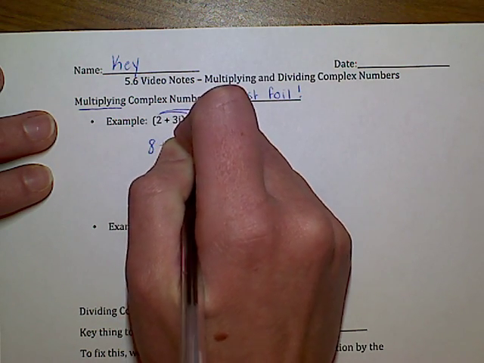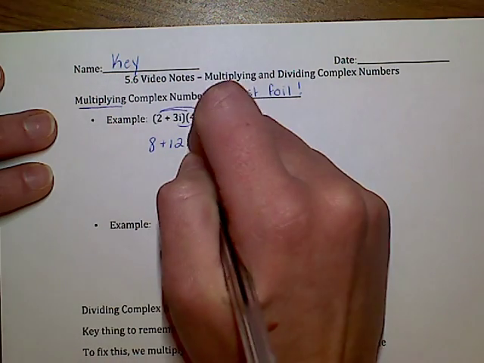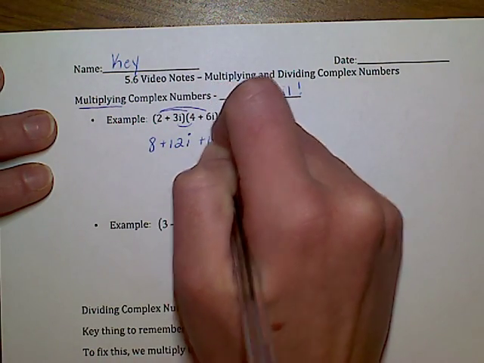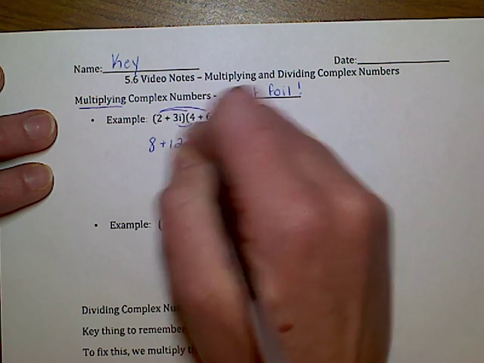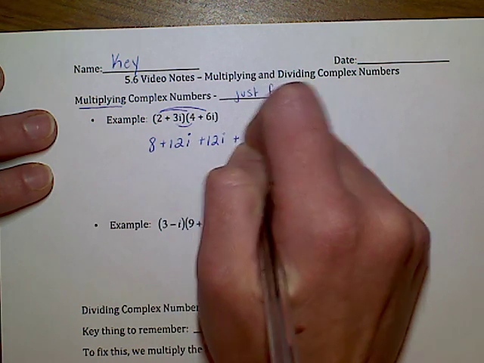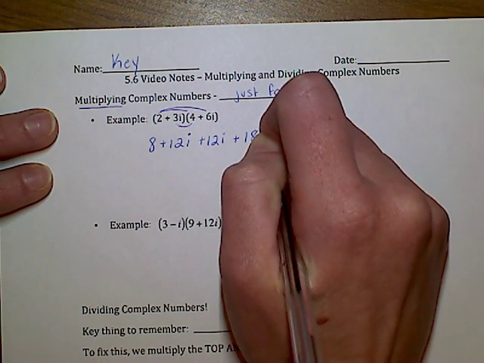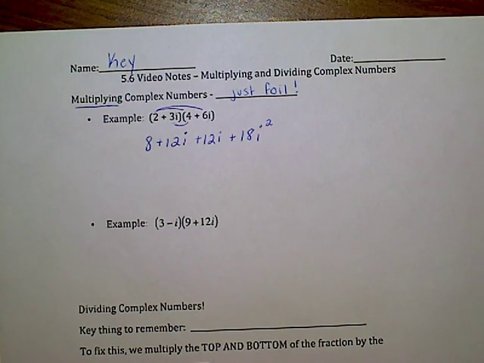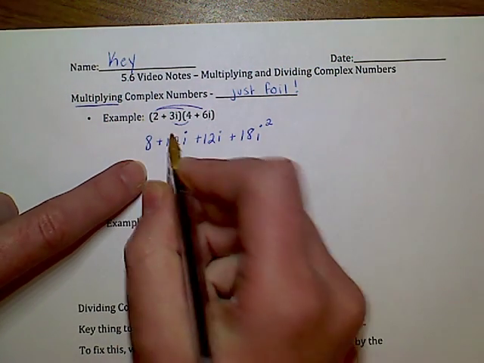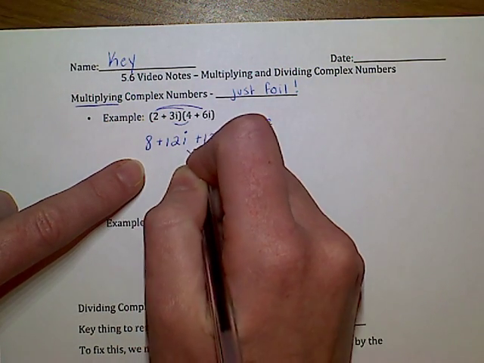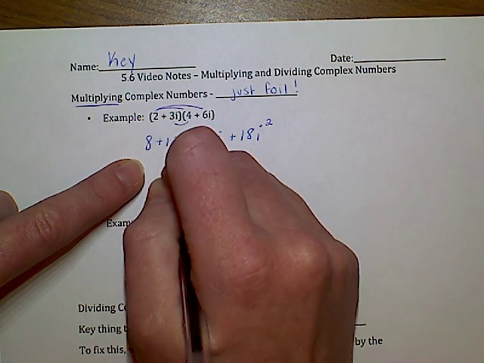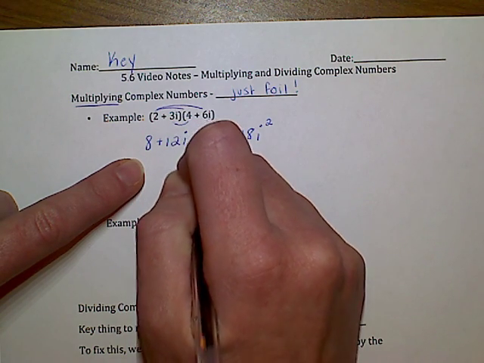We actually get another 12i in the middle. 3i times 4 is another 12i. And then 3i times 6i is 18i squared. So, first thing I want you to realize is that these two 12i's are going to add together. They're like terms. That's 24i.